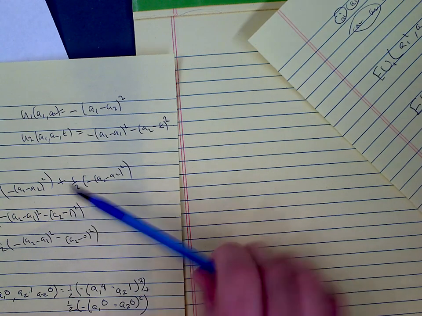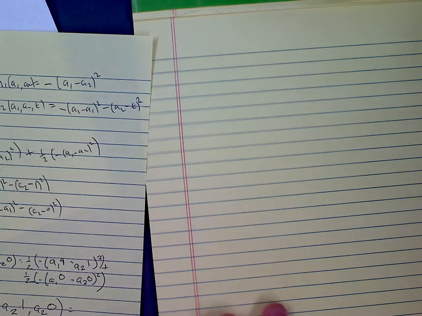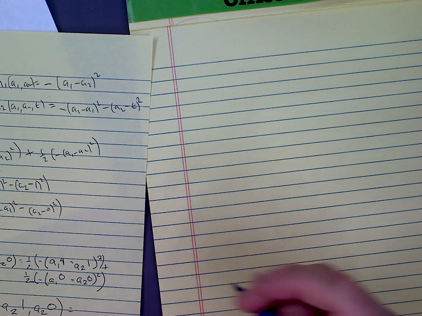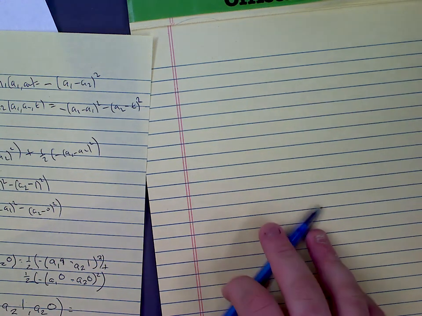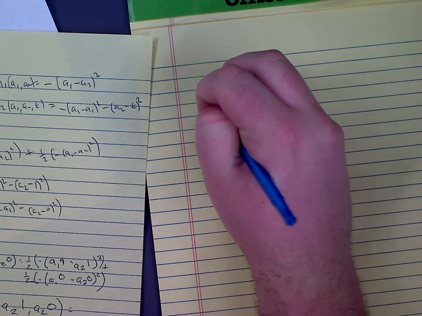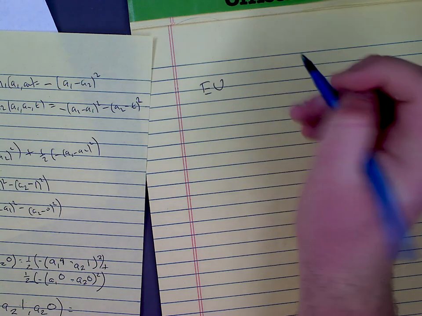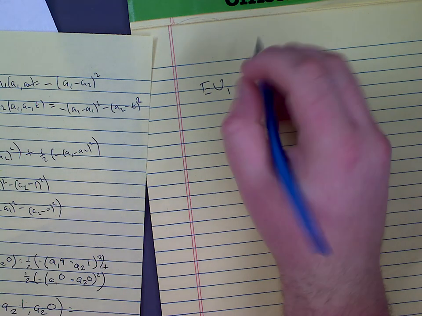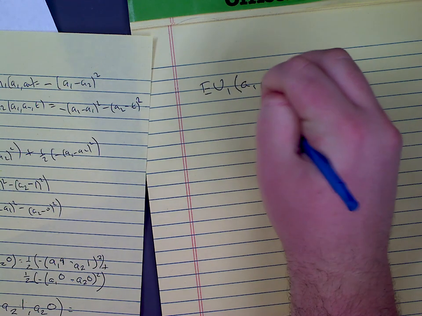So let's see. You can move up too if it's going to reach. All right, I'll move this. I'm just trying to look at it. Okay, so expected utility for 1, also just A1, A2.